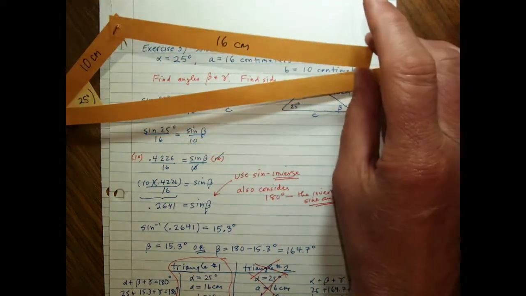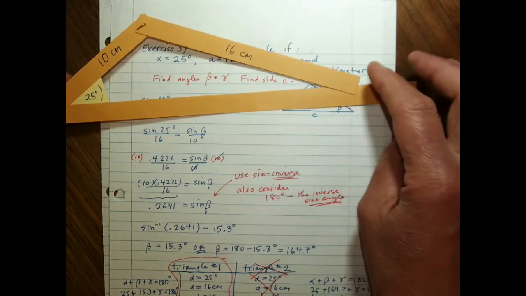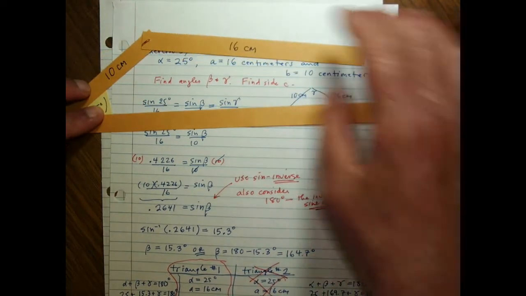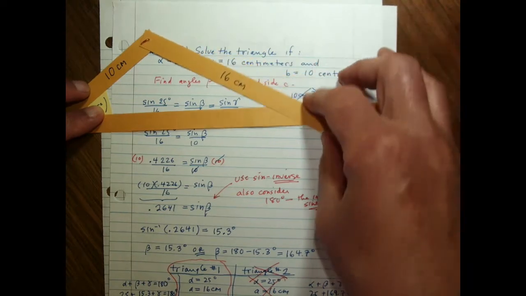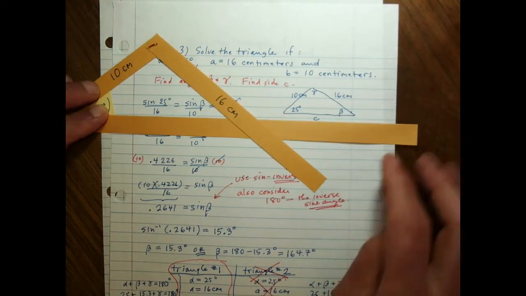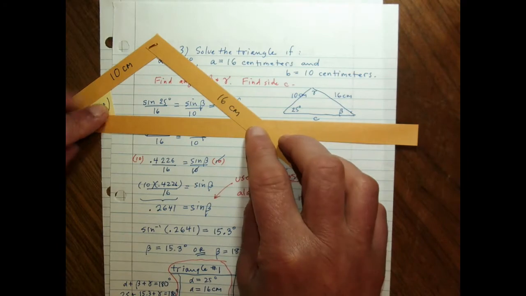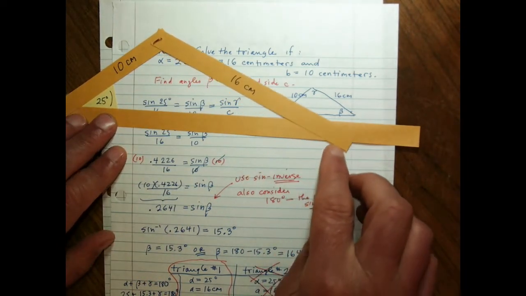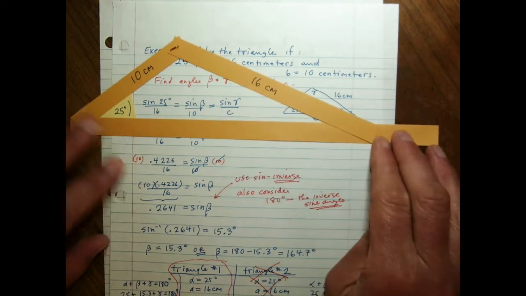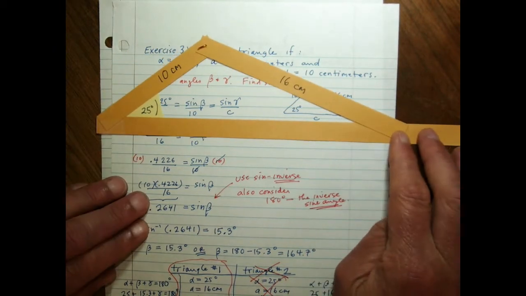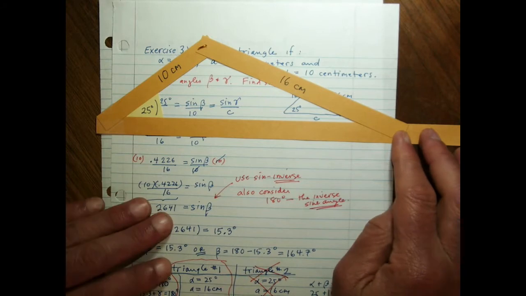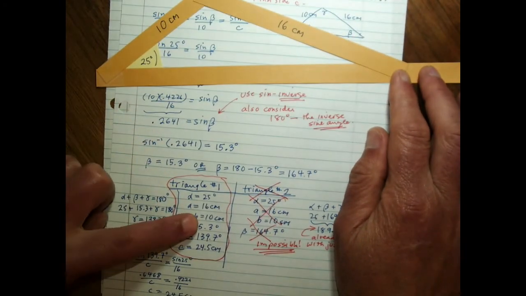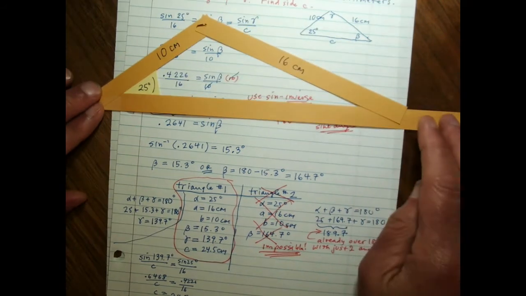Now, I have to land exactly on that base. I can't be short of it. I have to touch it, but I also can't cross over it, because then that A side is not the full 16 centimeters, right? So there's a position that gives me a possible answer right there, and that's actually the answer we got for triangle number 1, right here. And what happened to triangle number 2?